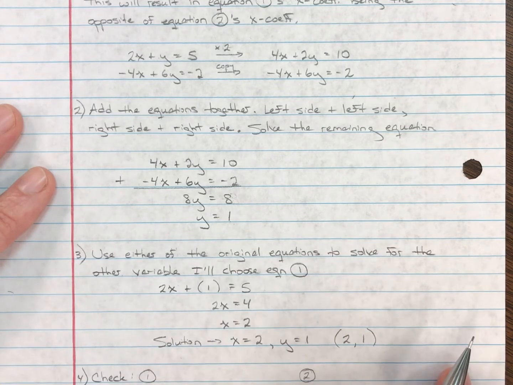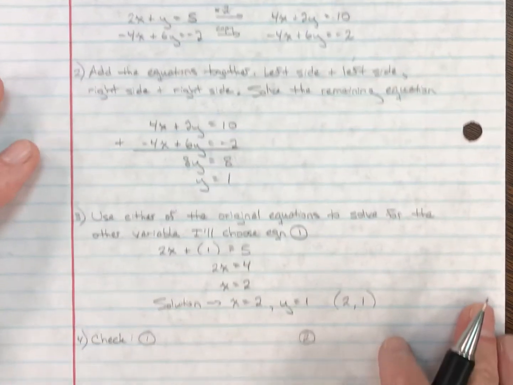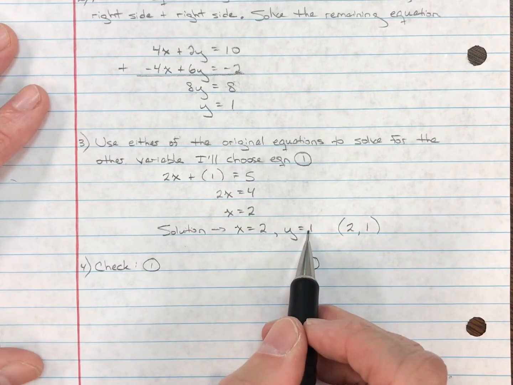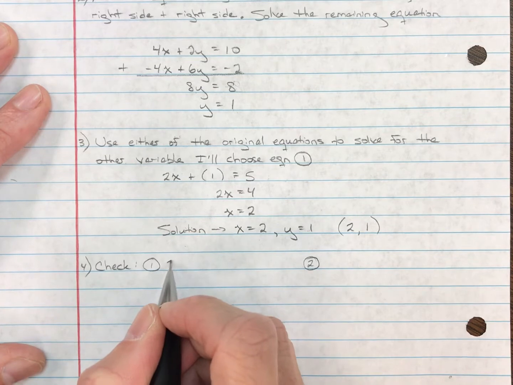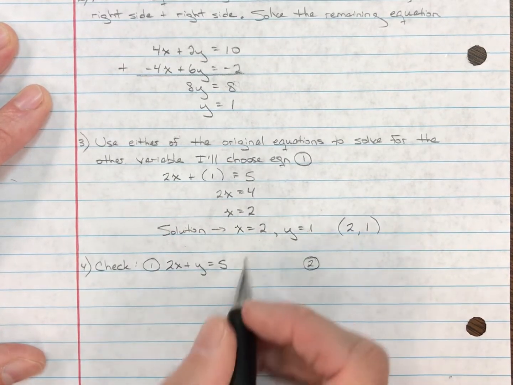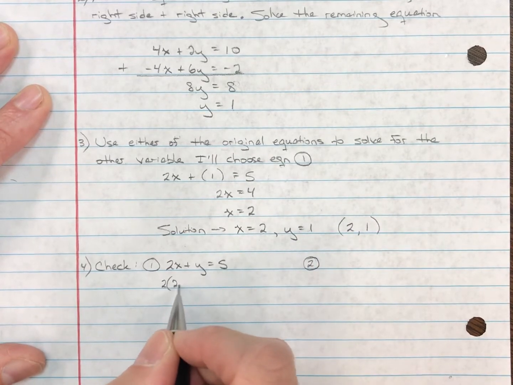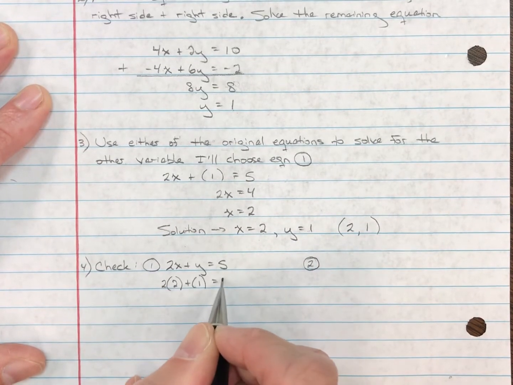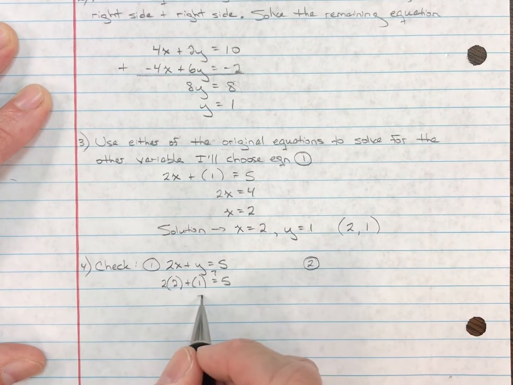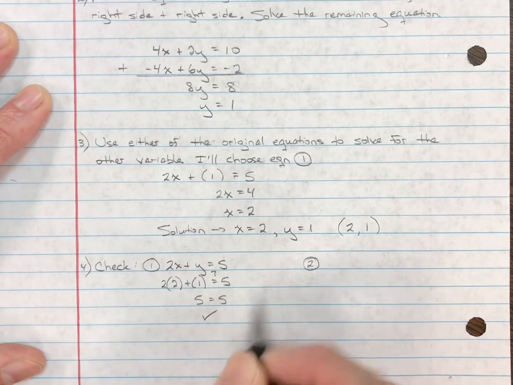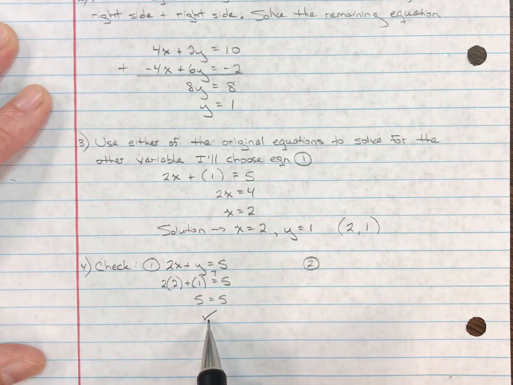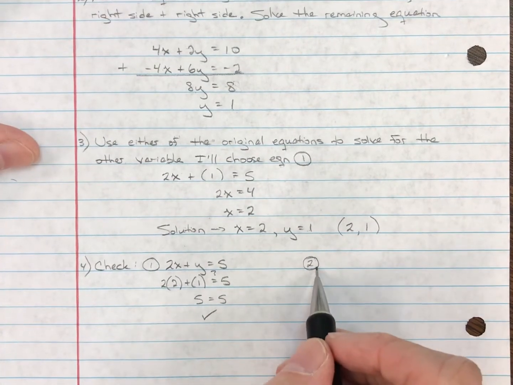Now I feel pretty good about that, but we can always check. We check by using the original equations, putting these two in there, and it should work for both. So equation 1, again, is 2x plus y equals 5. Let's substitute in for x. Let's put in 2. In for y, we'll put 1. Do we get 5? That's a question. Well, 4 plus 1 is 5. We do get 5. My solution, x equals 2, y equals 1, works for equation 1. I just checked it. Now let's check equation 2.